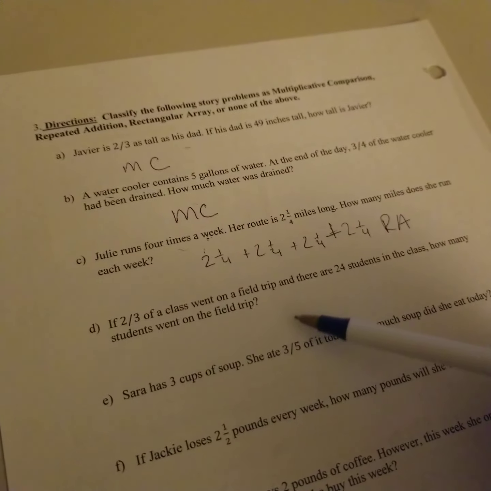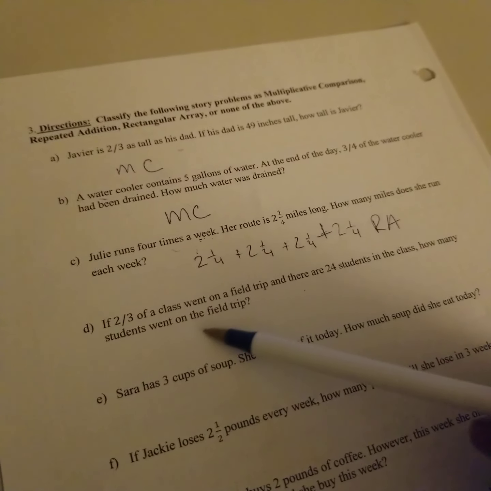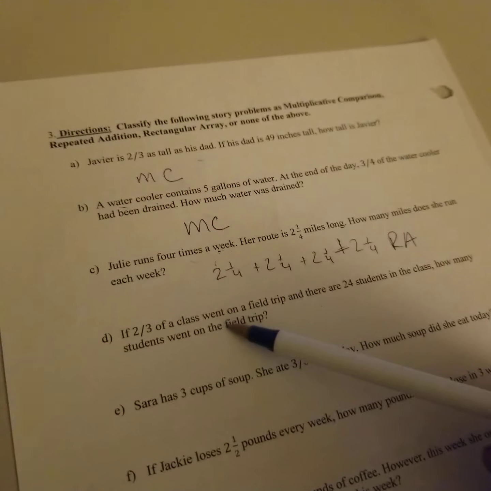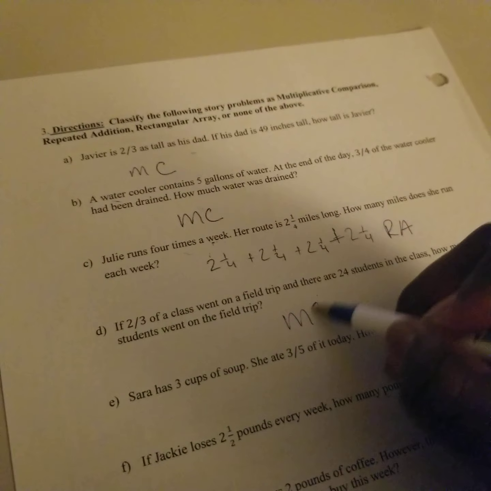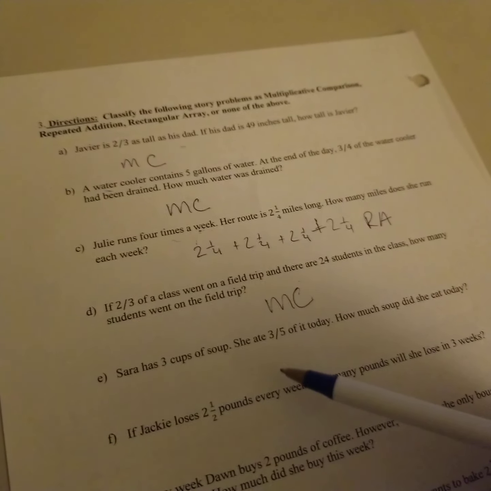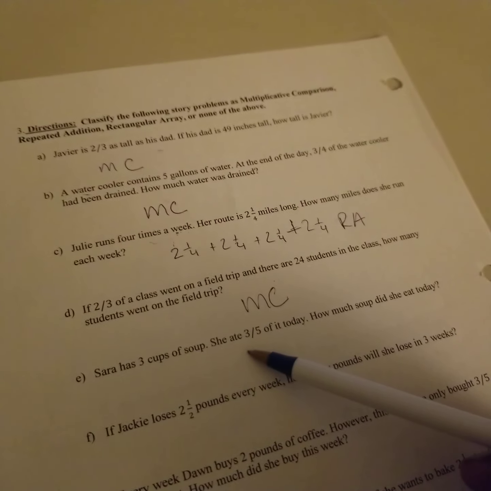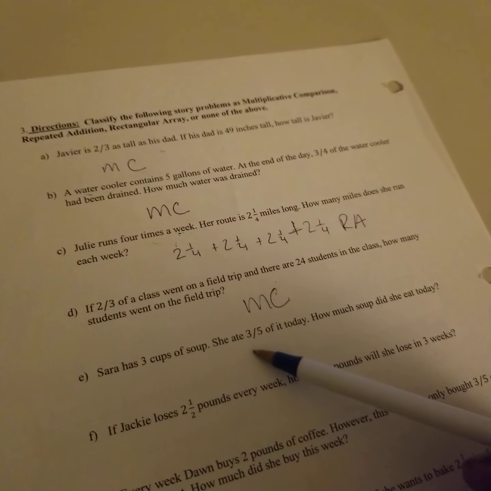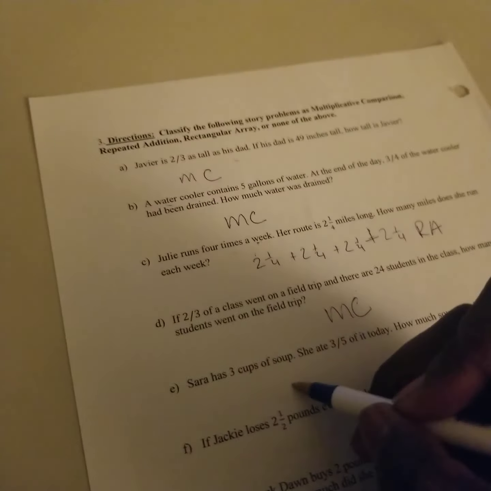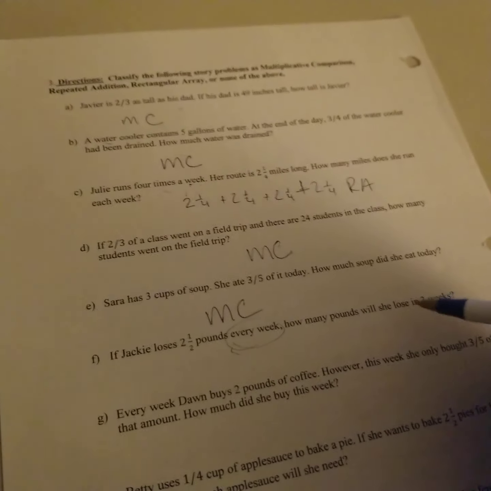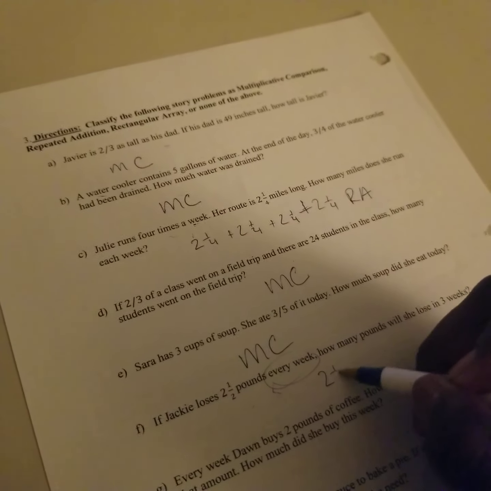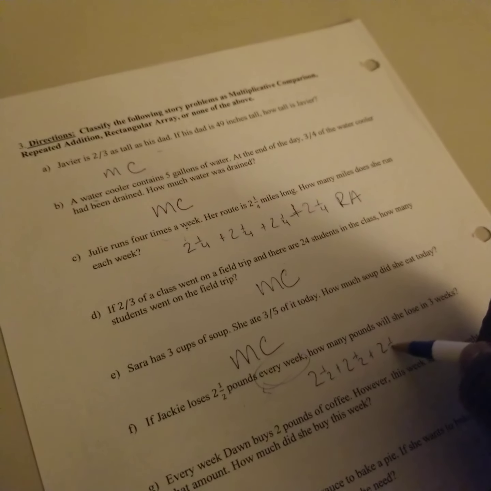If 2/3 of a class went on a field trip and there are 24 students, how many students went on a field trip? Is there any sort of repeated addition going on in this problem? No. Sarah has 3 cups of soup. She ate 3/5 of it today. How much soup did she eat today? So that's, again, MC. If Jackie loses 2.5 pounds every week, how many pounds will she lose in 3 weeks? Well, that's like 2.5 plus 2.5 plus 2.5, so repeated addition.